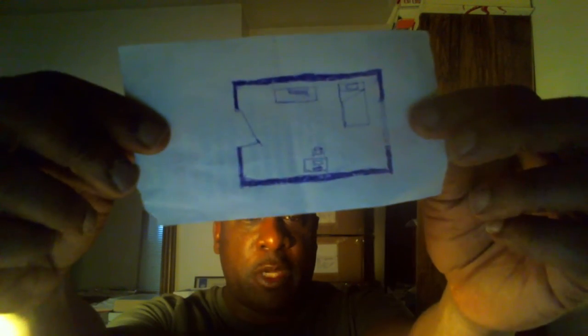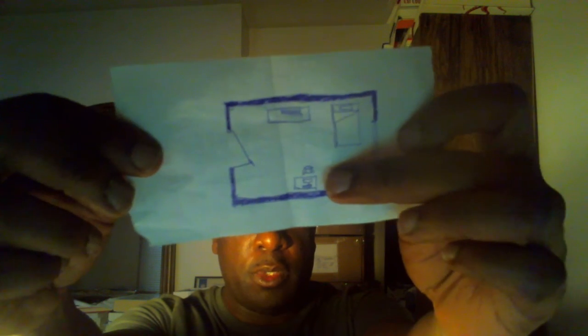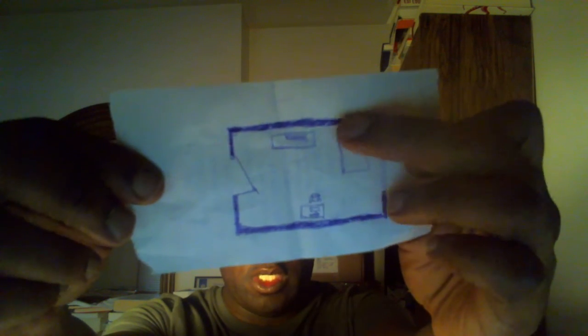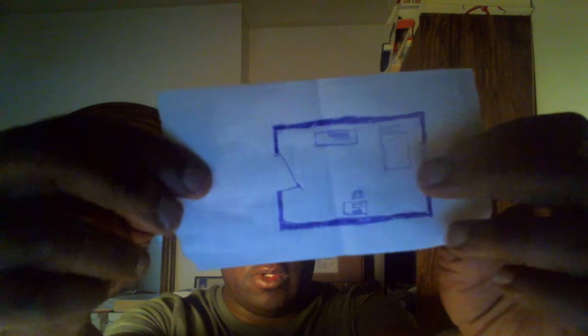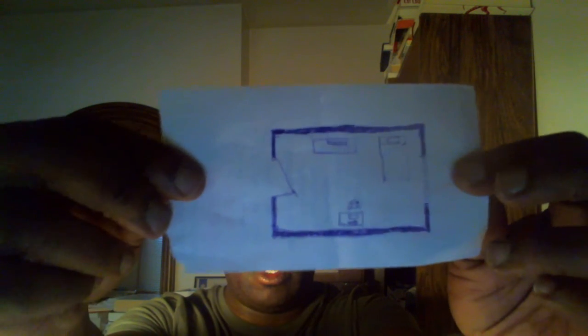And finally, I'll show you the floor plan of a bedroom. You see the desk and a computer and a chair, the dresser over here, and the bed here, and then the window at the side there.